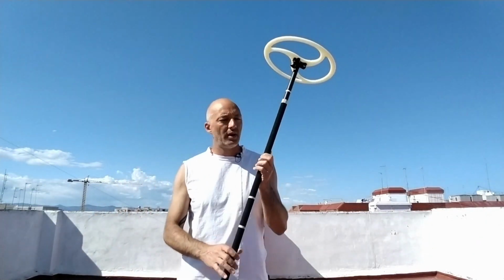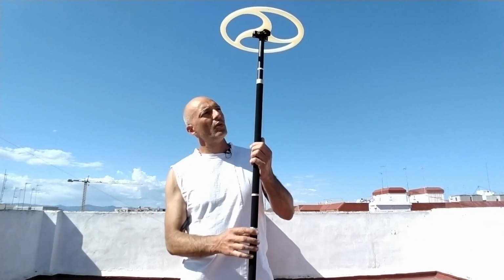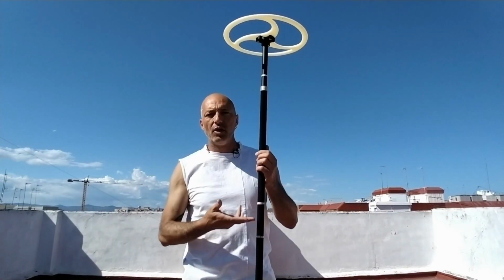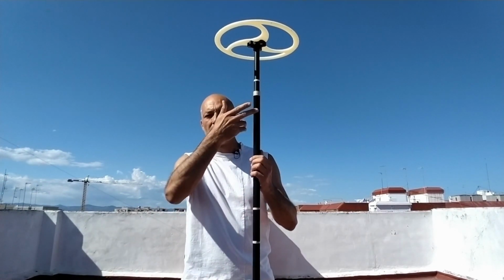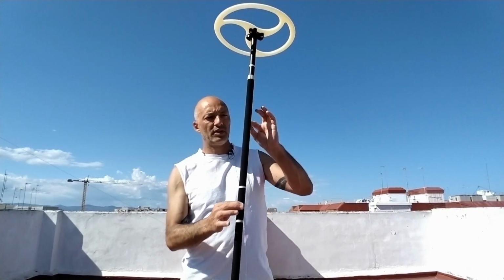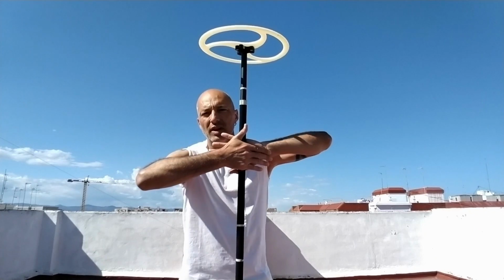Let's take our time and enjoy. Where to hold my dragon? I am holding my dragon in the middle of the upper part of the grip. Center is here, end of the grip is here. I'm holding it here, more or less.